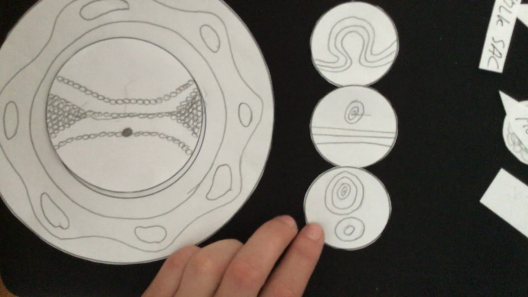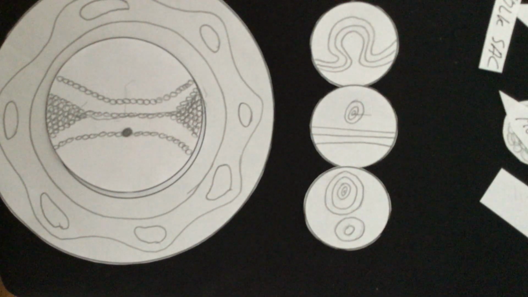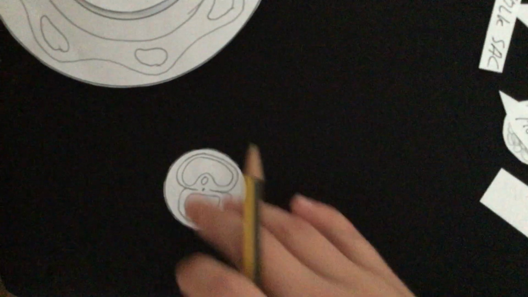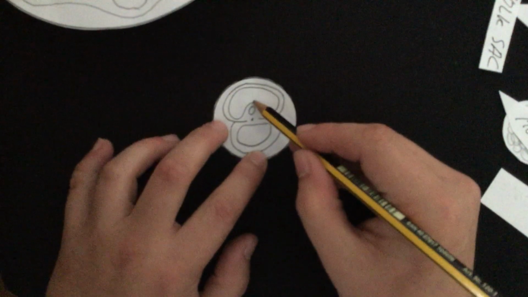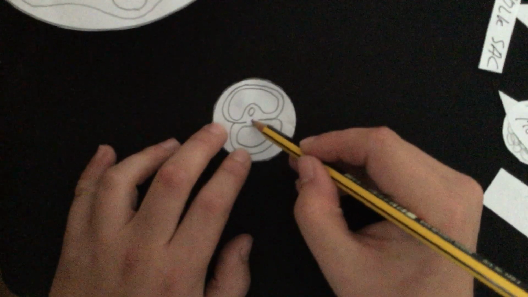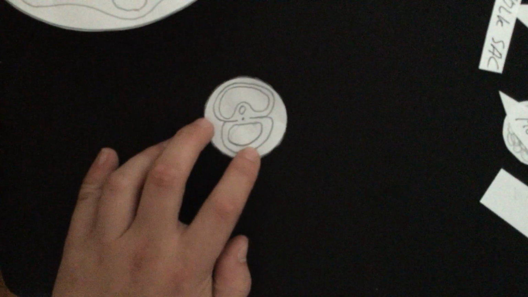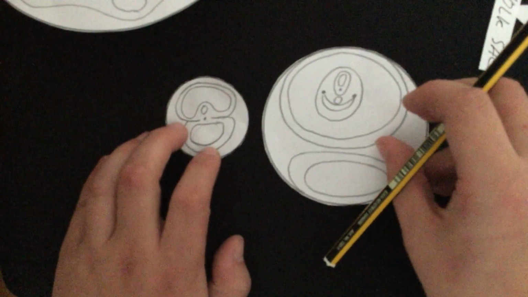But what you end up with, if you go back to a slightly more complicated image, is that your embryo used to look like this, with your ectoderm, neural tube, notochord, mesoderm and endoderm. That folding round causes it to become something slightly more like this.